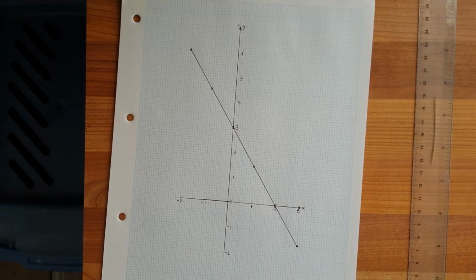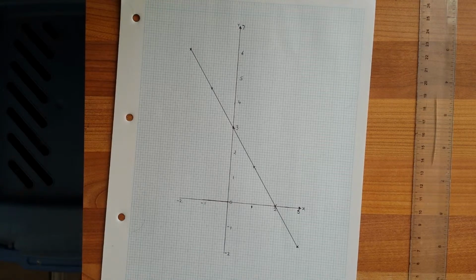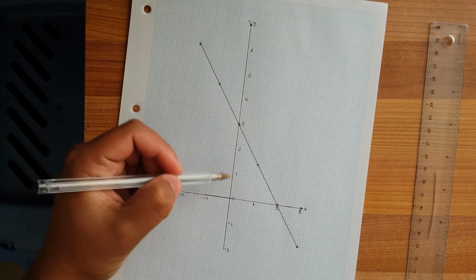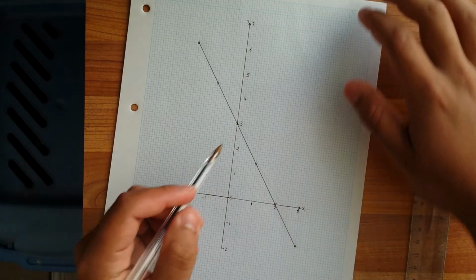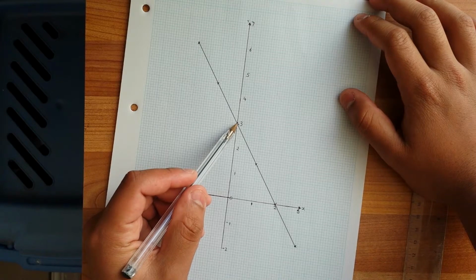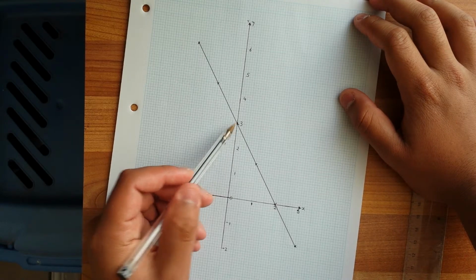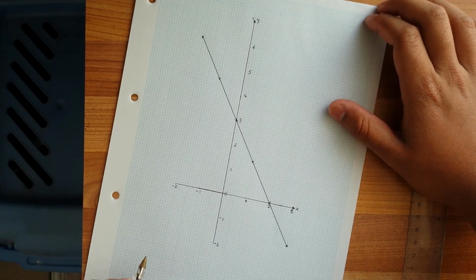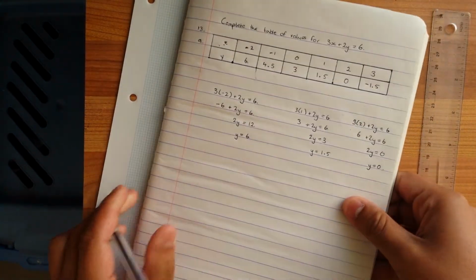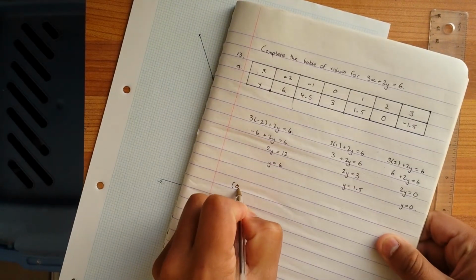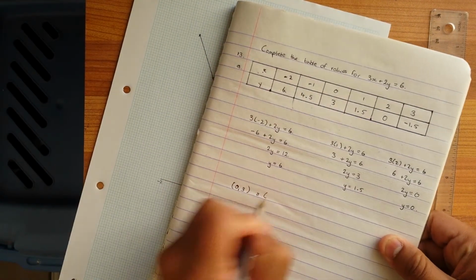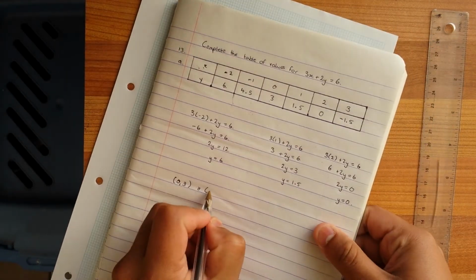Now the final part of this question was to find the gradient of the line 3x + 2y = 6. To work out the gradient, you have to see the difference in y and the difference in x. We know that the two points where it crosses the axes are (0, 3) and (2, 0). So we can write out those two coordinates here. One coordinate is (0, 3) and the other is (2, 0).